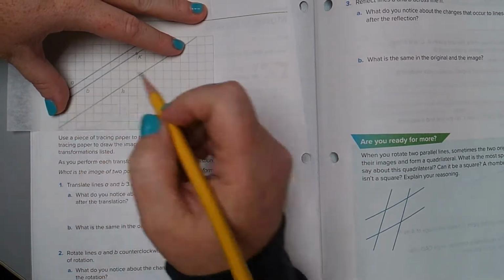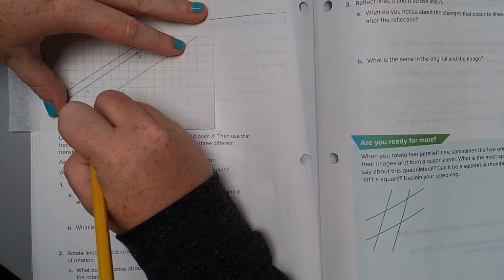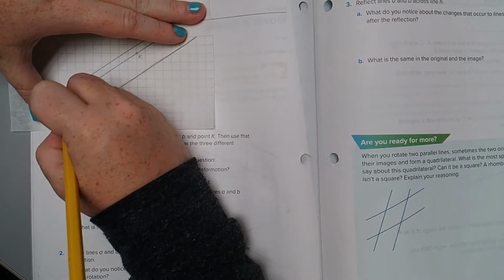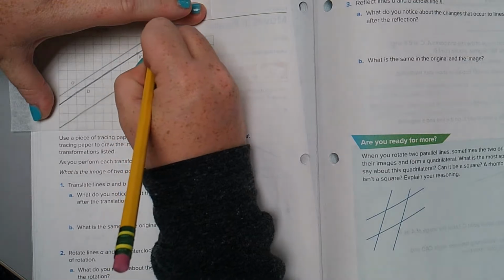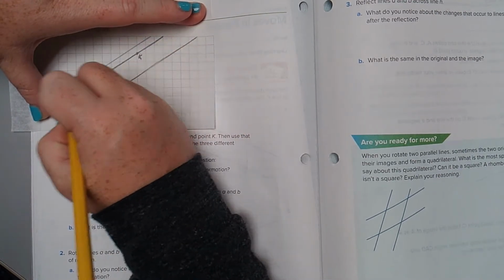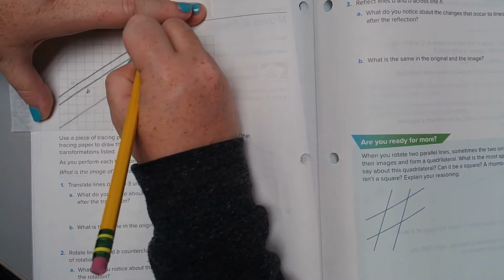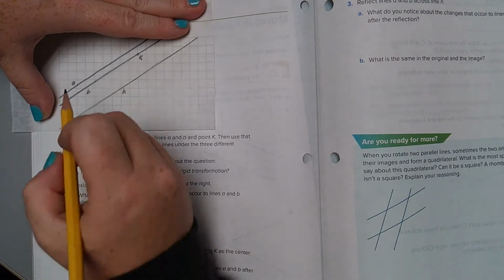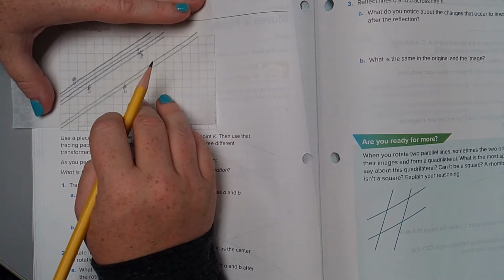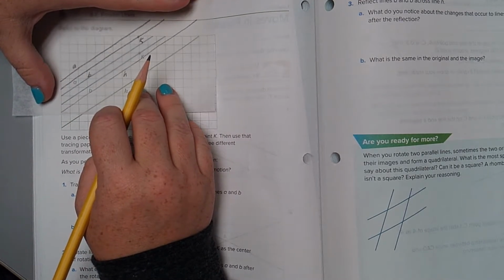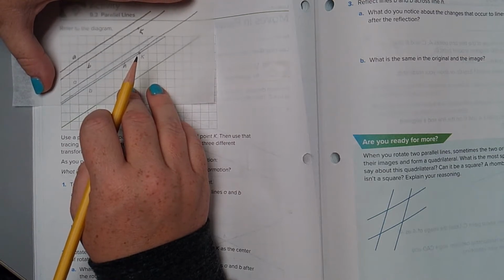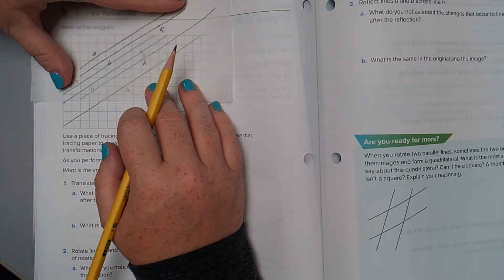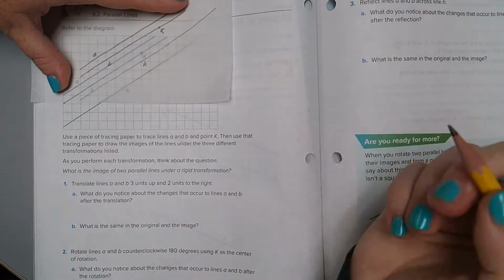Translate AB 3 units up, 2 units right. So here's 1, 2, 3 units up, and 1, 2 units right.